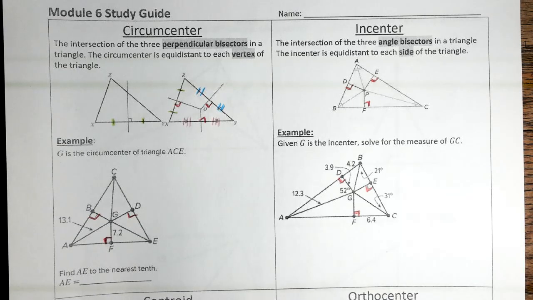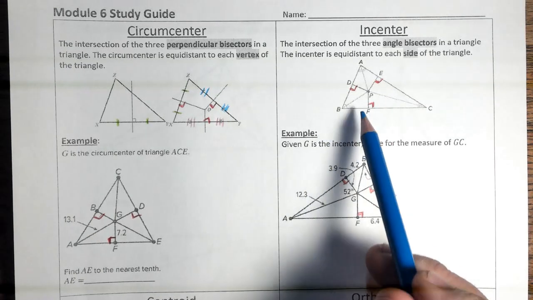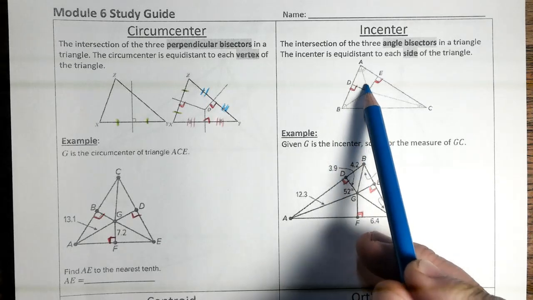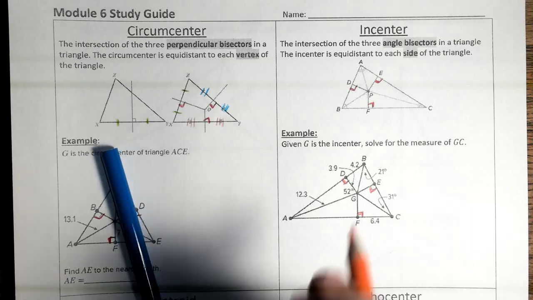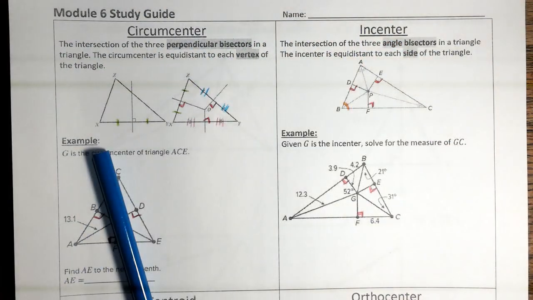To the right, we talk about the incenter. The incenter is the intersection of the three angle bisectors of a triangle. The incenter is equidistant to each side. So here's our incenter, and it goes into each angle. So it splits this angle into two equal pieces.